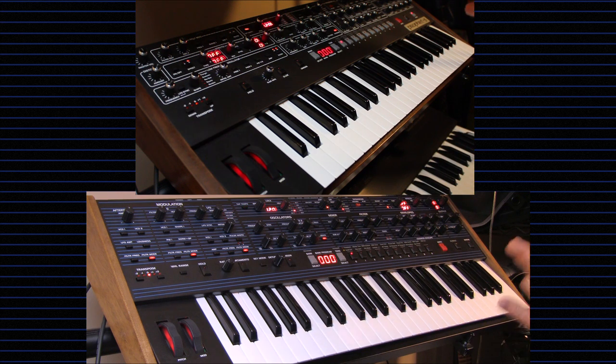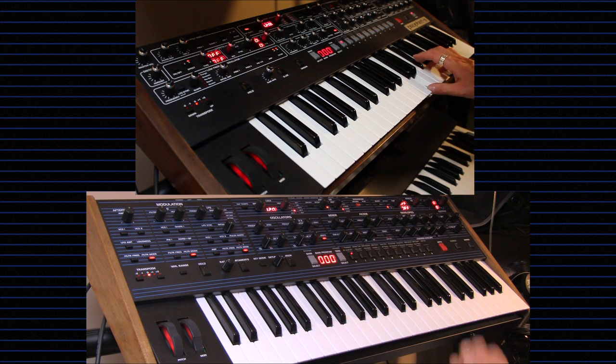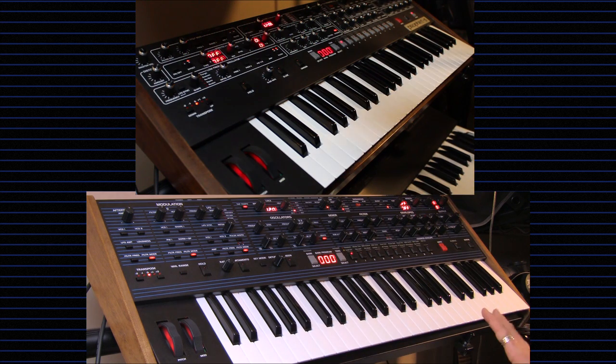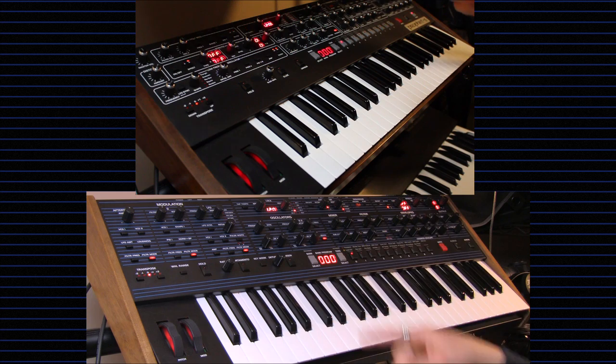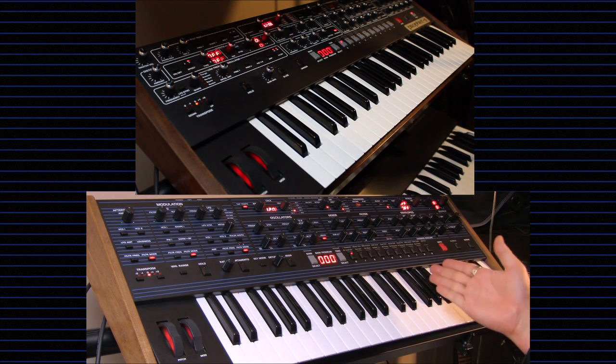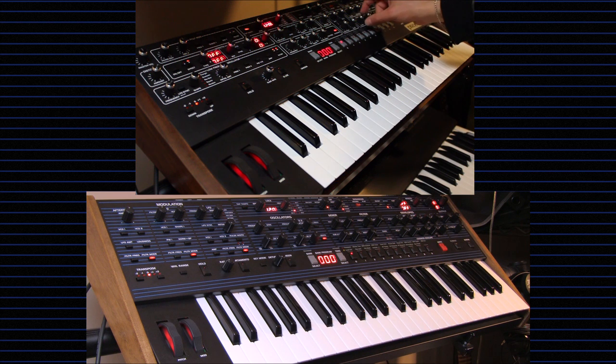One of the things I'm hearing, and maybe you're hearing it too, is that the OB-6 has more high-end content in its sound. Now, this may be because if we're listening to the oscillator, we're not just listening to the oscillator. The oscillator is still going through the filter, even if the filter is completely open, like we have it right here on both synthesizers.